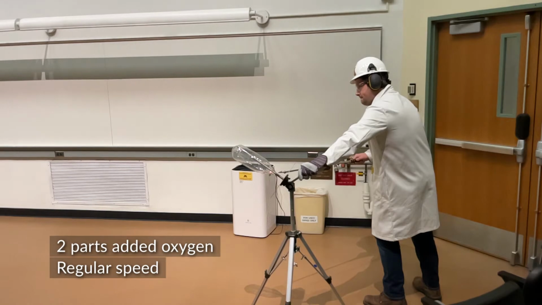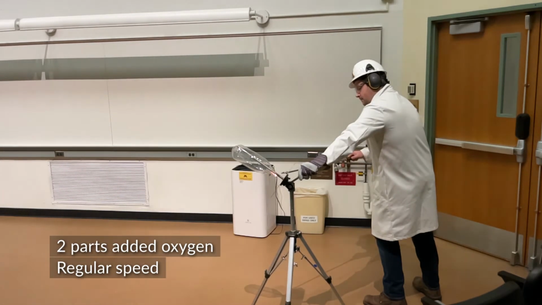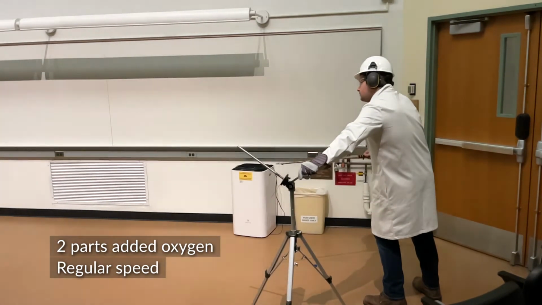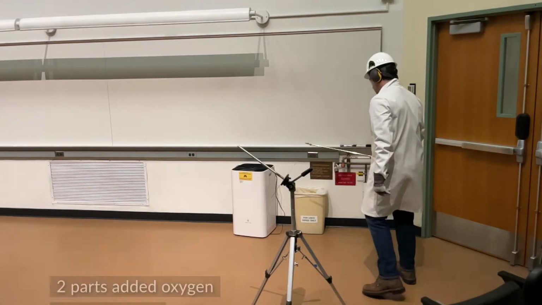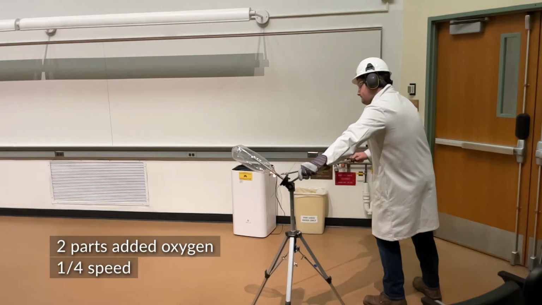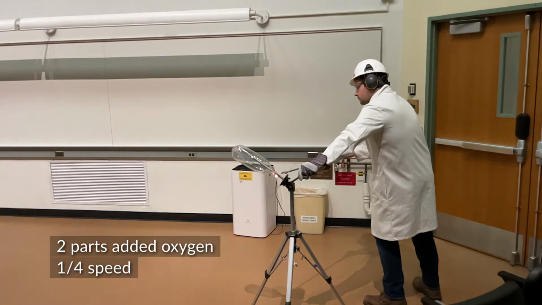The third rocket is the same as the second, but now it's had 2 seconds of oxygen added rather than 1. Following the trend, this is the loudest and, note, the brightest of the 3 reactions so far.